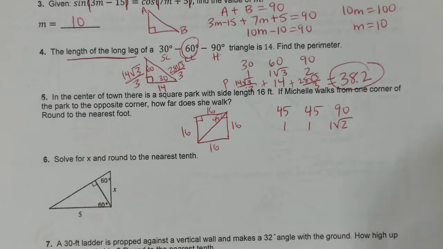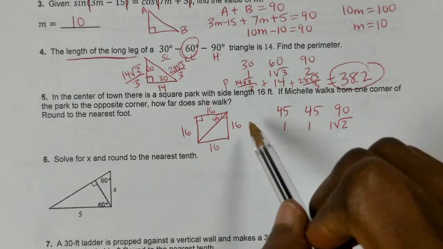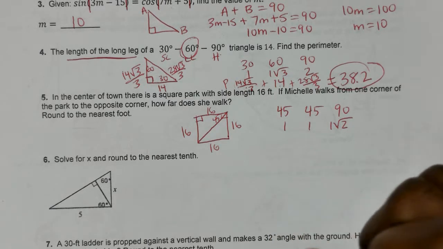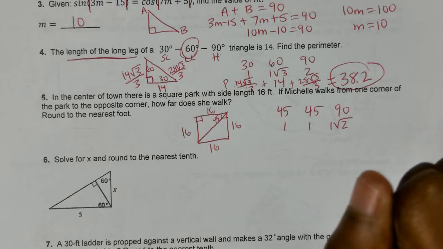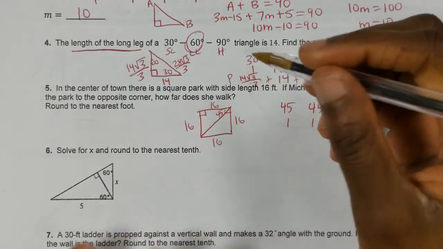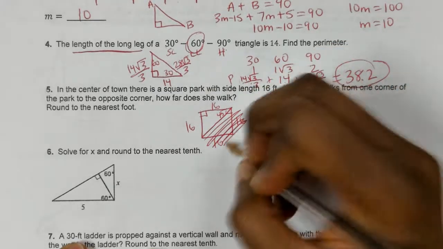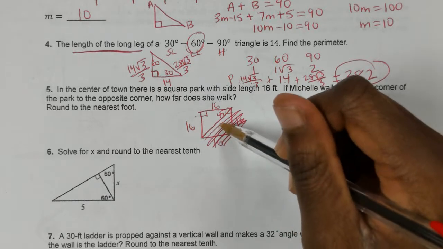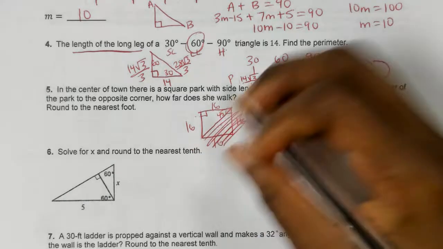If you don't like special right triangles, you can use the Pythagorean theorem for this, trig, or special right triangles, because you know 2 sides of a right triangle. So you're essentially ignoring the fact that it's a square now. You're looking at the fact that it's a right triangle with 2 sides known, so you can use the Pythagorean theorem to find that last side, or special right triangles, or trig.